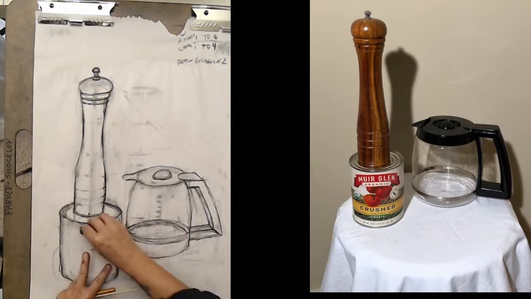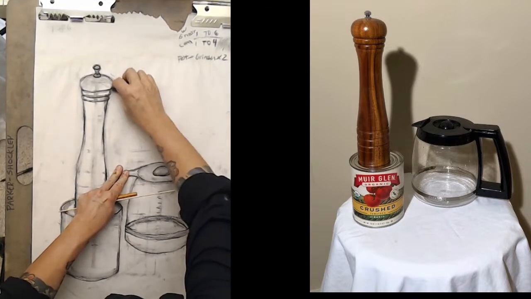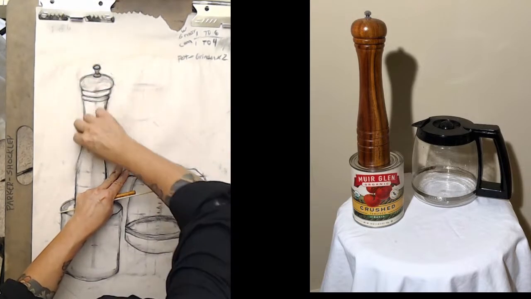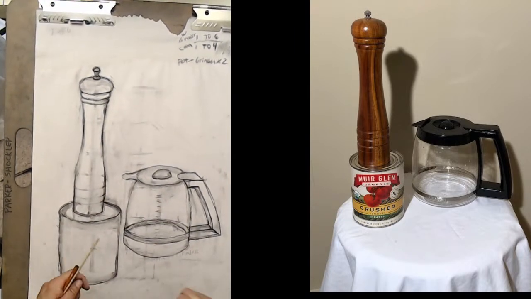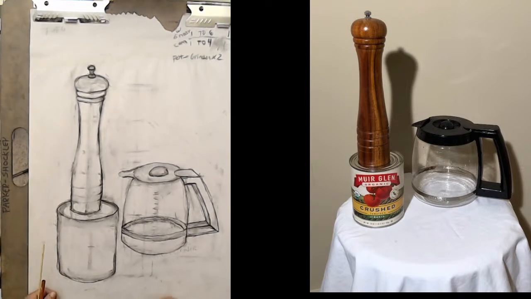So get it good and cleaned up before you turn it in. I'm not going to make you watch me do that. But I'll just trust that you're going to turn in a drawing that looks as clean as you can make it. And that's it. So this is the three object still life. And so we're going to do 2 of these this week.